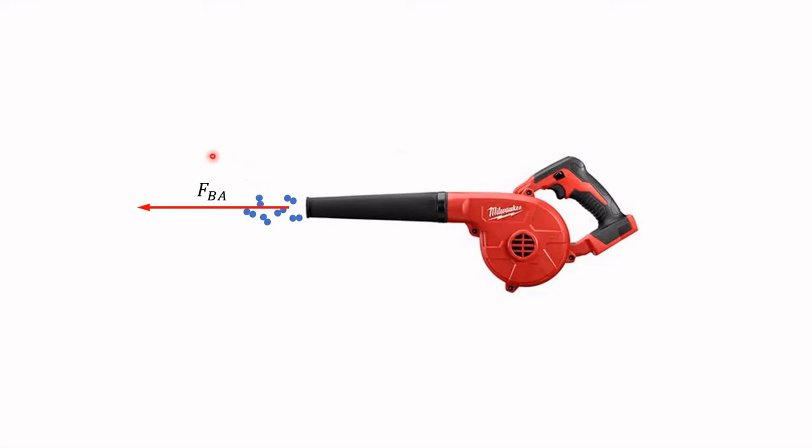But since it's inconvenient to draw them in here, let's just put them at the end of the tube. And I've drawn the force of the blower on the air. This is the force of the Milwaukee brand blower on the air. Never mind the fact that that force is applied somewhere in here. Well, if the blower is pushing on the air, then the air must push back on the blower. And again, I'm not getting hung up on where that force is applied. I put the tail of this vector way over here versus over here. It doesn't matter. For this discussion, all we care about is the fact that those two force vectors are equal in length and opposite in direction.